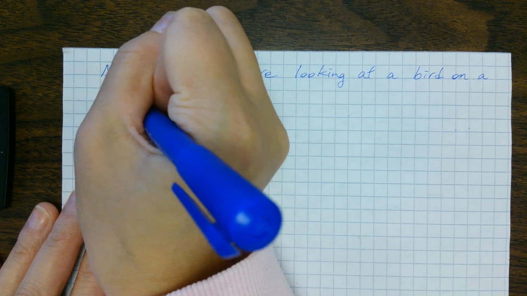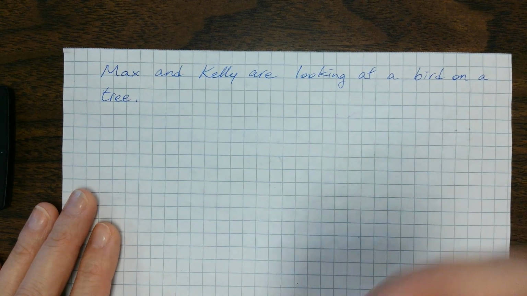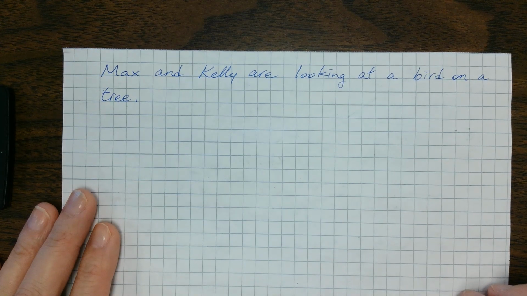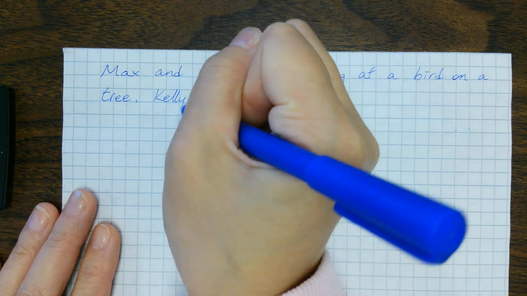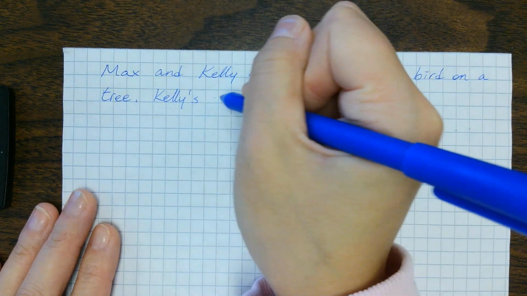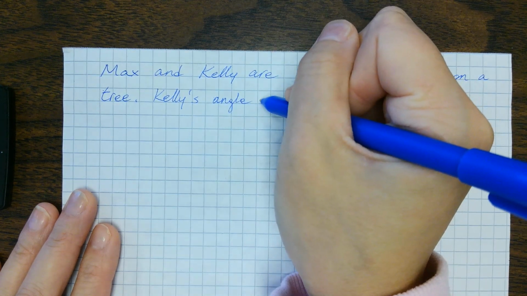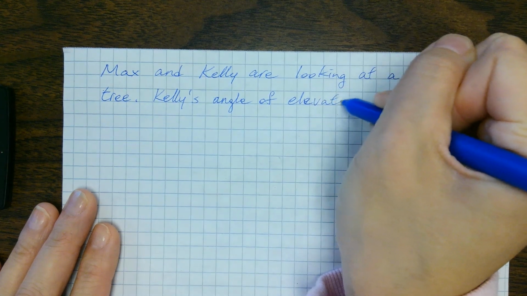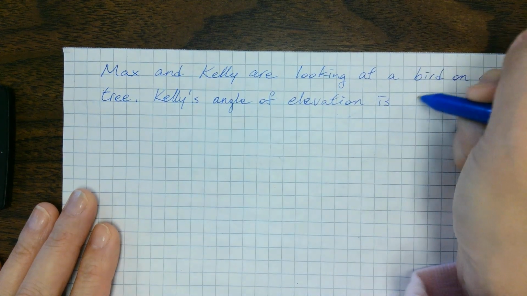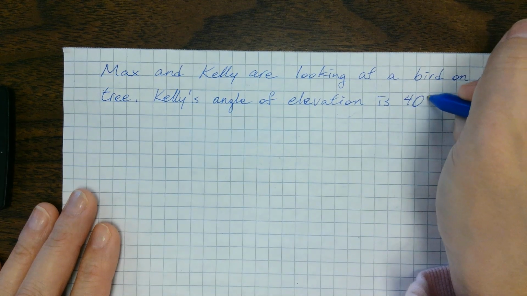Max and Kelly are looking at a bird on a tree. Kelly's angle of elevation is 40 degrees.